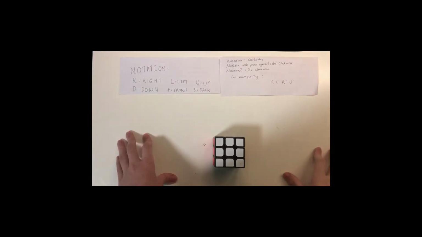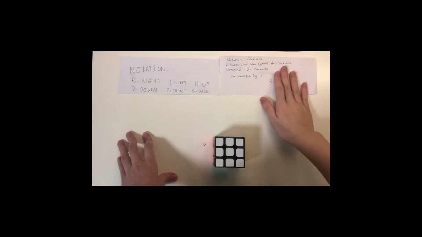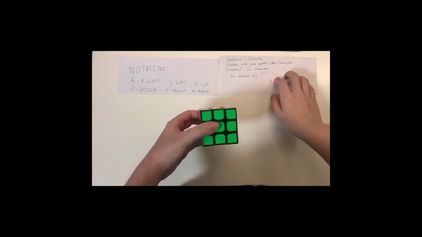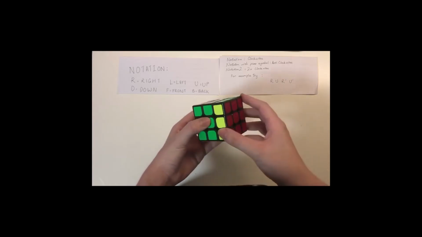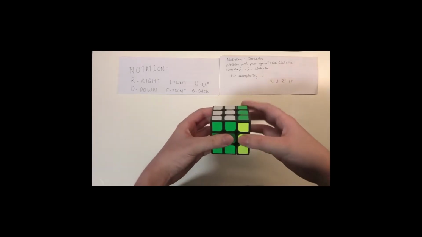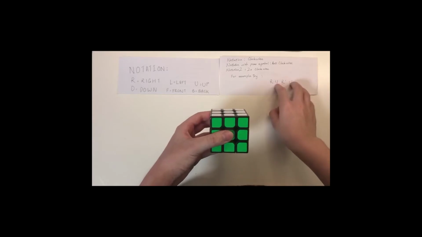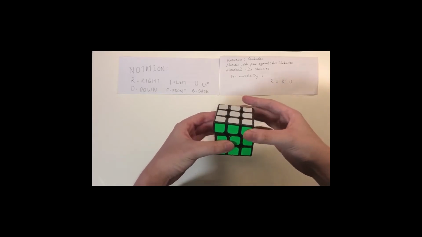Each notation means a clockwise turn of that face with respect to that face, as if you're looking directly at it. In other words, if we're given an R, that means we're going to turn it clockwise with respect to the R. The same goes for U. It's going to be clockwise.